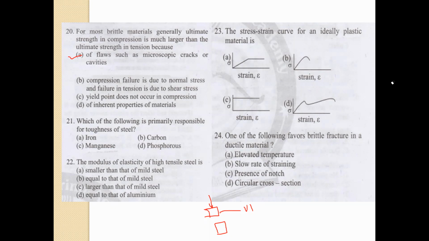Then next question number 21. Which of the following is primarily responsible for the toughness of steel? This is a basic question. Now you tell me. Correct answer is option C. Good. Please remember that this is a very basic question. Which of the following is primarily responsible for toughness of steel? So manganese is responsible for toughness of steel. So option C is the correct answer.